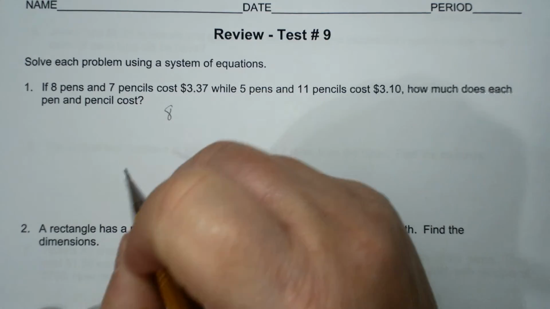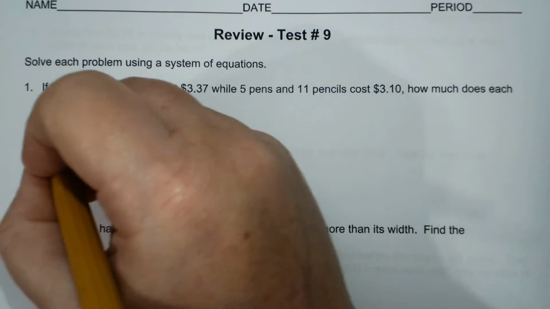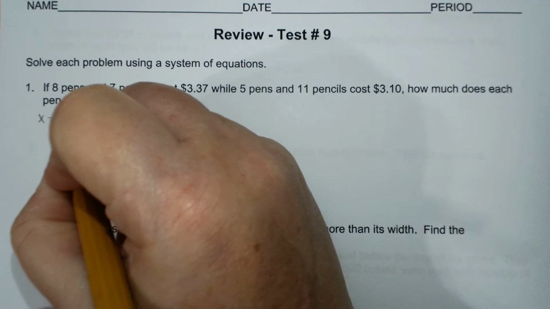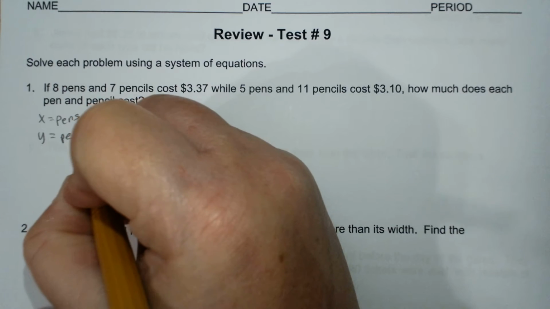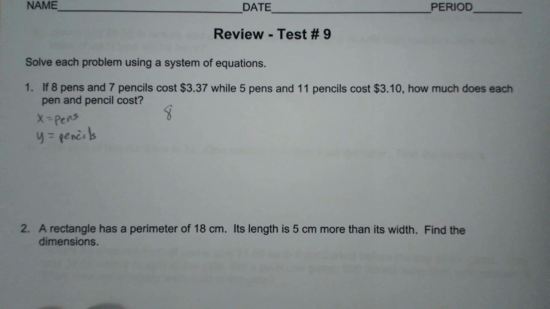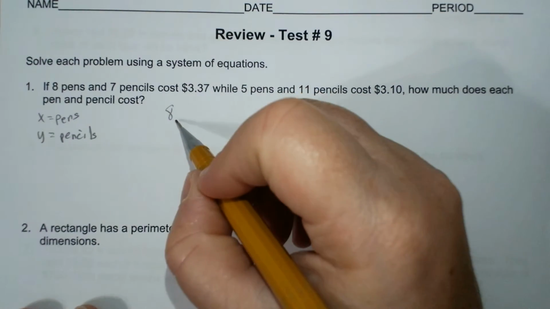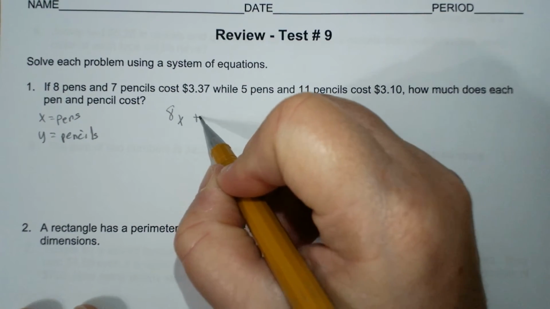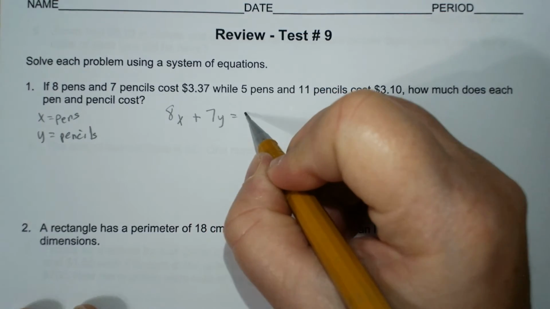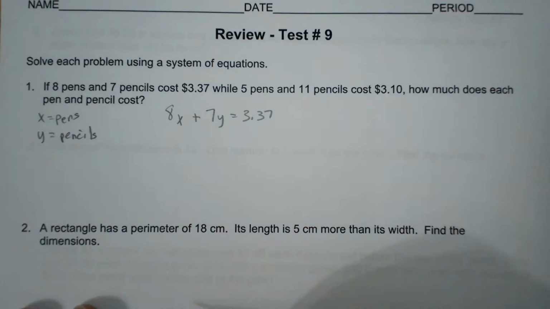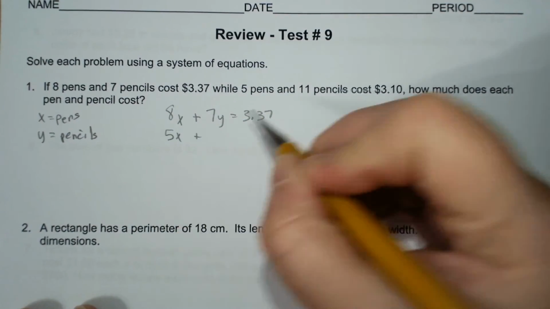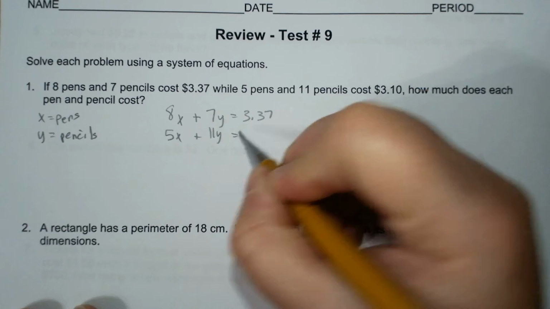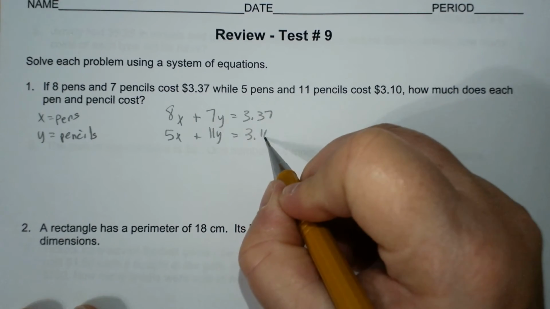So 8, and I'm going to let X equal pens and Y equal pencils. I cannot use P for pens and pencils. 8X plus 7Y equals 337 is my first equation, and 5X plus 11Y equals 310.